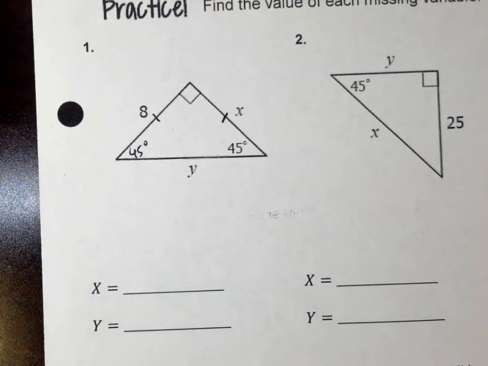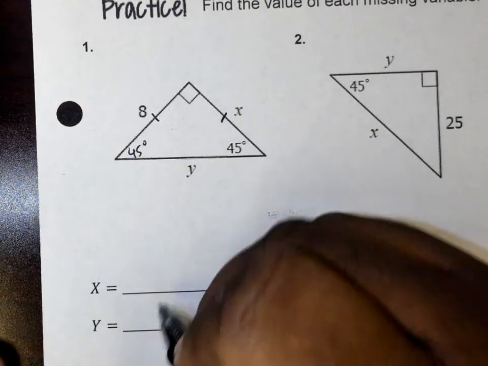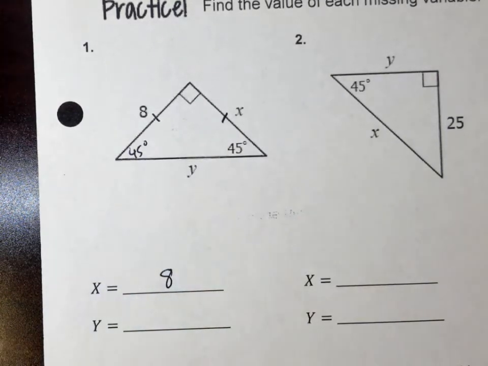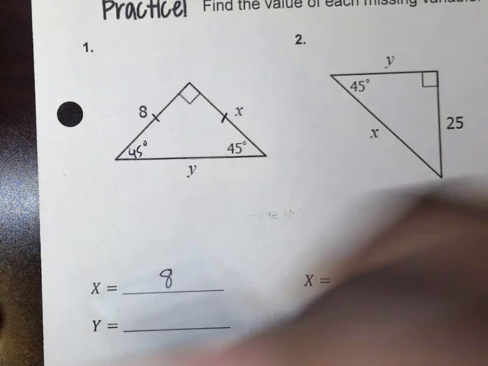Reese, what's the value of x? Value of x is 8. And then Reese, my hypotenuse is y. What is my hypotenuse going to be? Go ahead, Jackson. 8 square root of 2.